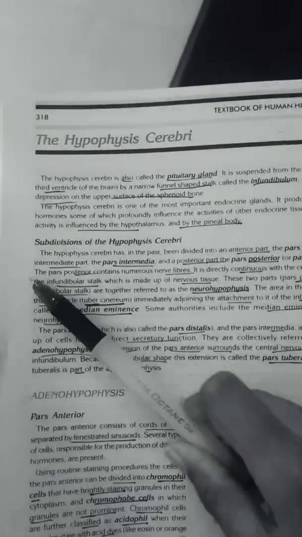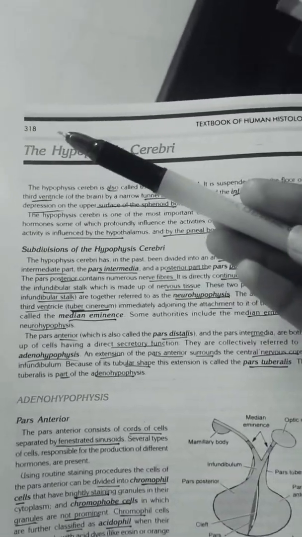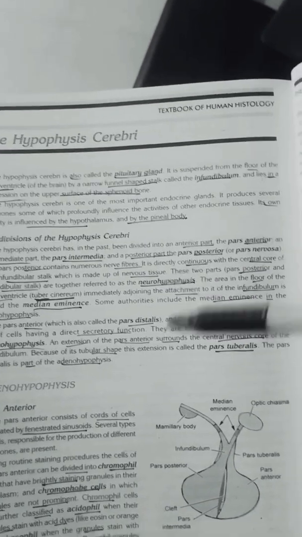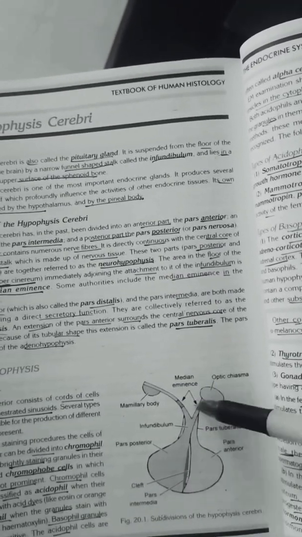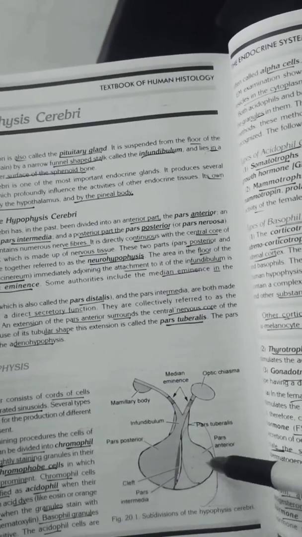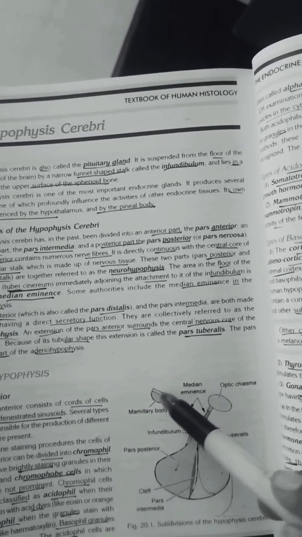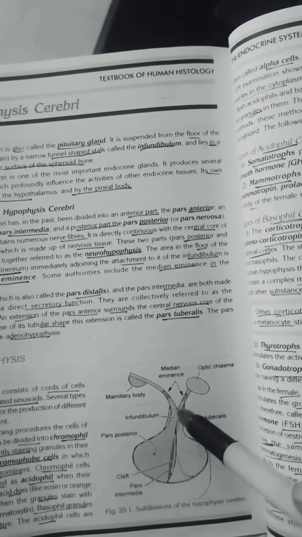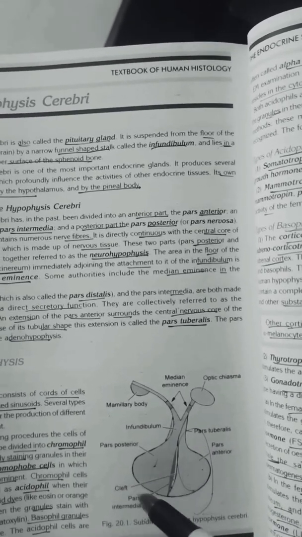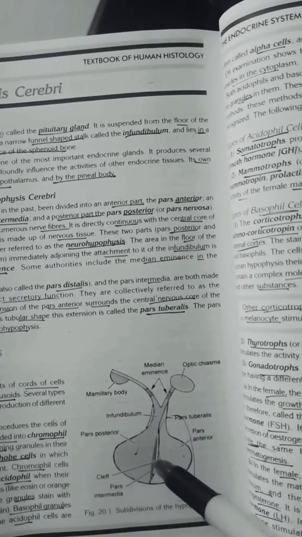Now let us start with the hypophysis cerebri. The hypothalamus gives its neurons downward to the pituitary gland, that is the anterior pituitary. You can see this is the pars anterior of the pituitary, and the posterior pituitary, and this is the median eminence, and this is the mammillary body, and this is the optic chiasma, and this is the infundibulum, and this is the posterior pituitary, and this is the cleft.